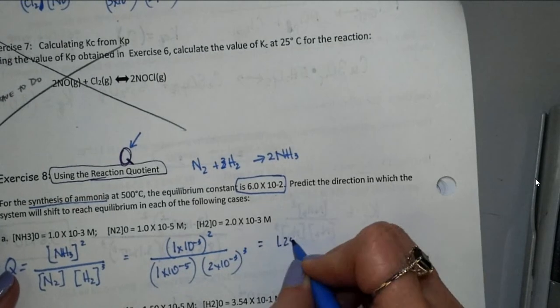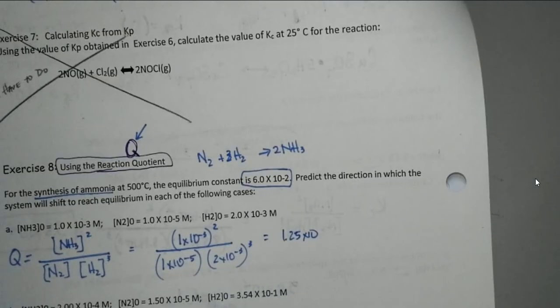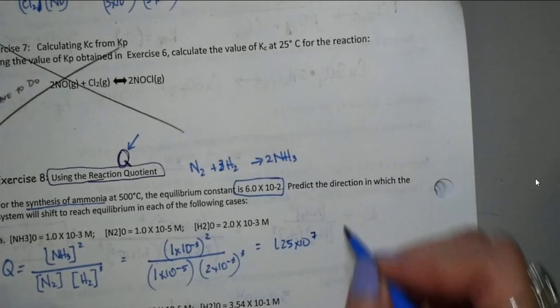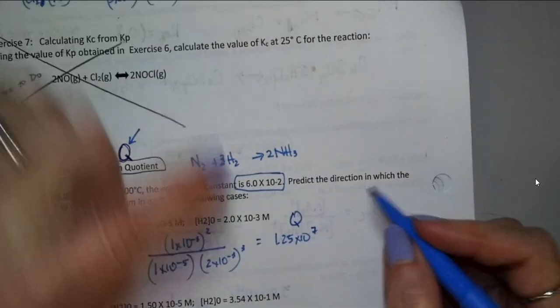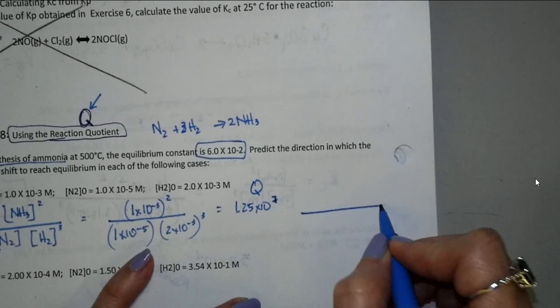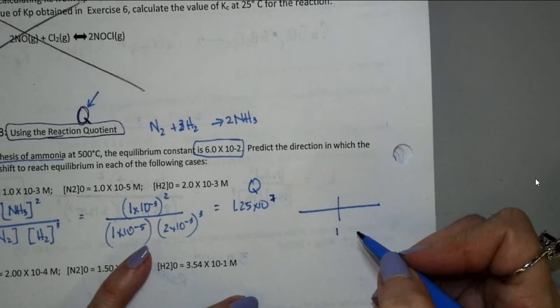Okay, this is Q. This is not equilibrium. This is Q. So I'm going to make my line here, right? Here is 1, and if I look right here, 6 times 10 to the negative 2, so it's 0.006. So when I look at this, where's K?